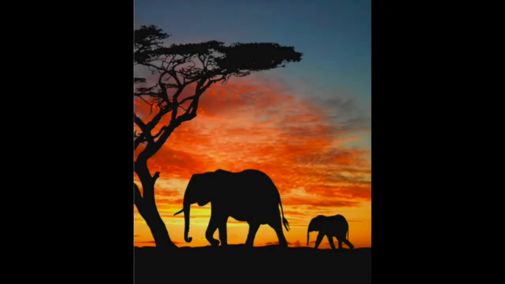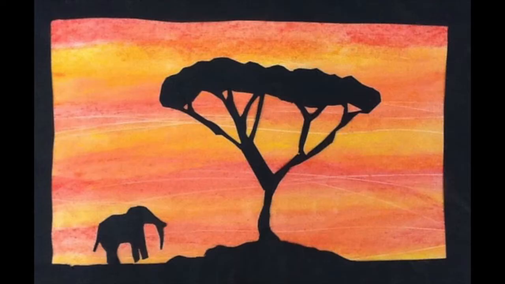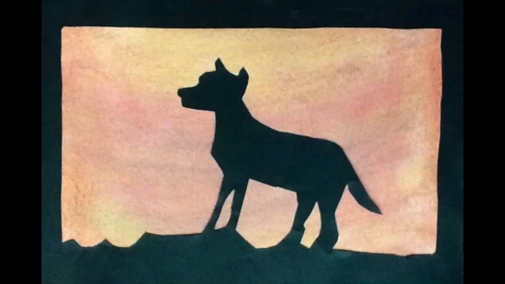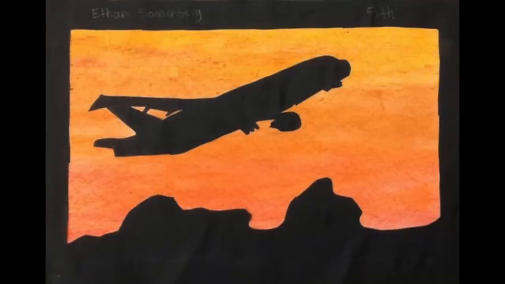A silhouette is when you have a solid object that looks black because of the bright sky behind it. So sometimes it's an outdoor scene with a tree or an animal, and the animal and the tree and the ground all would look black, even though we know they're not. Your silhouette doesn't have to be an animal. This student chose to do an airplane.